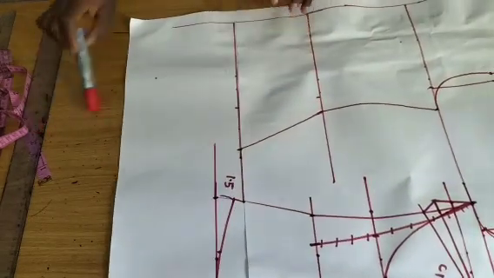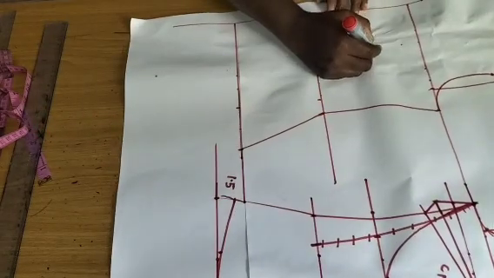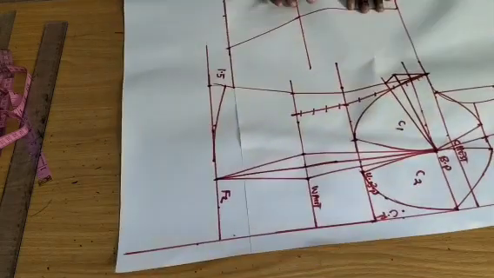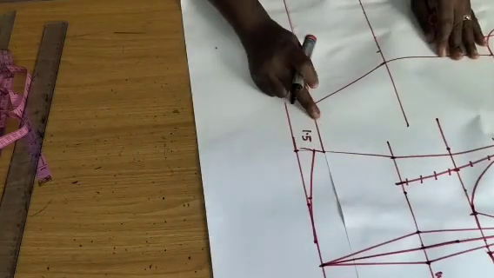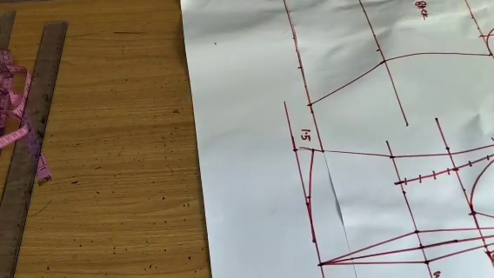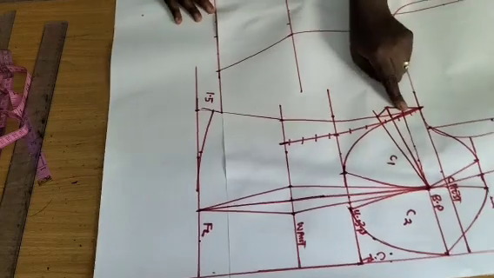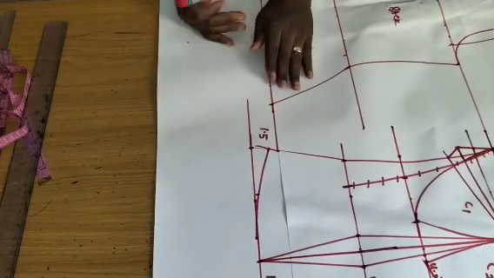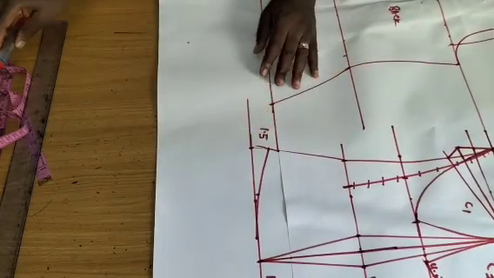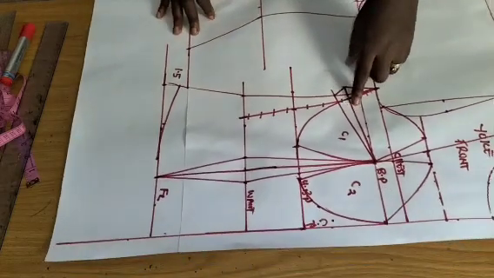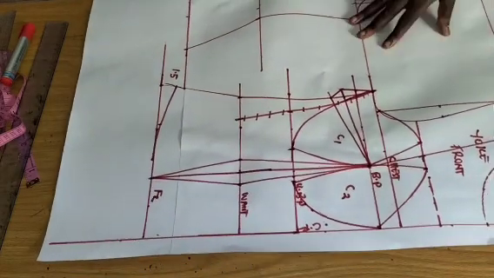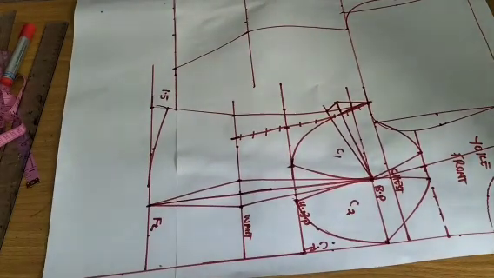But I want you to take note that on this back piece, this is back and this is front. You can see the difference is 1.5. So whatever your bust dart difference is here, that is what will make the back and front shorter if you are using the bust dart technique. So I'm going to cut this pattern right now.